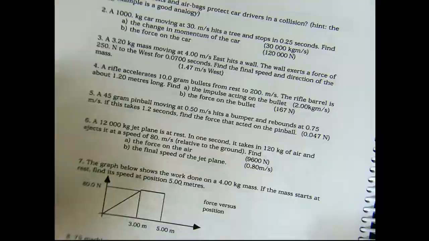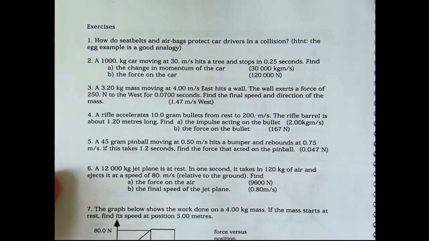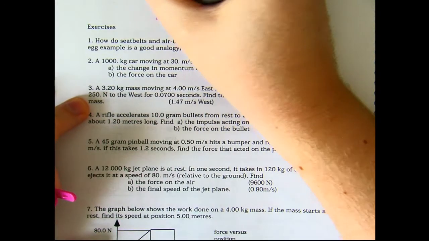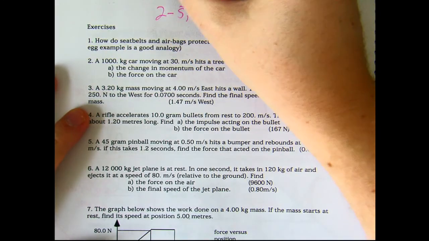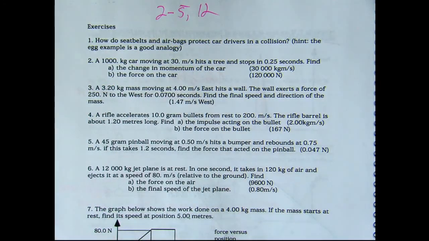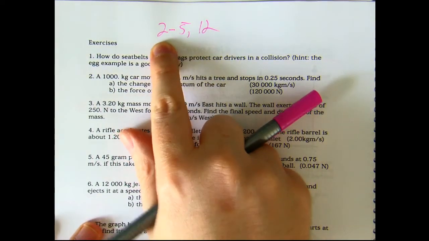So for this section, what I want you to look at are a couple questions here. I want you to do 2, 3, 4, 2 to 5. And I want you to take a look at question 12. 12 is graphical, except it actually gives you values to look at. We're also going to take a look at one-dimensional collisions, because I think those concepts are relatively simple to look at. So we're going to do that now as well. This is your first part of your homework for this lesson: 2 to 5 and 12.